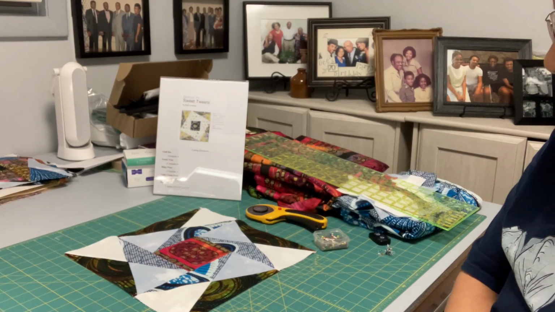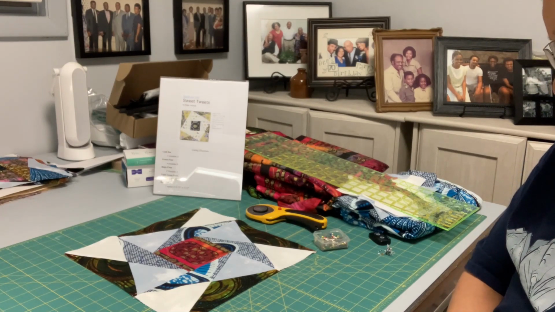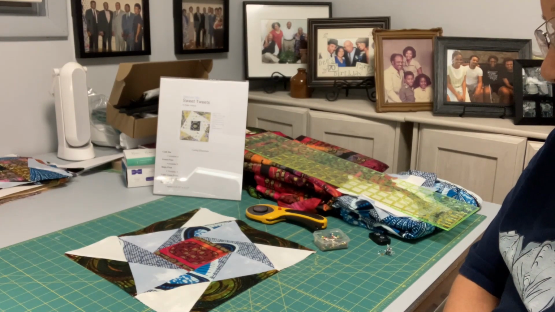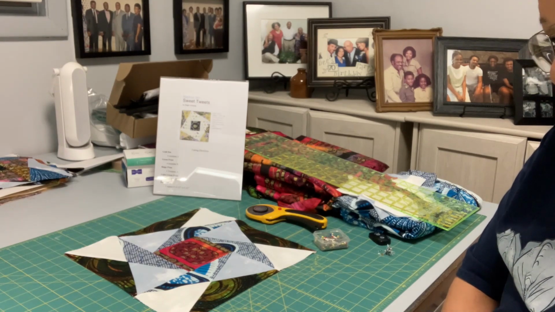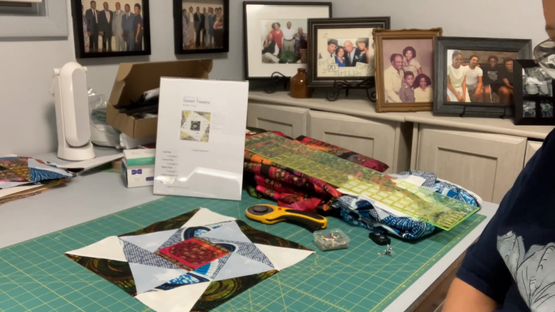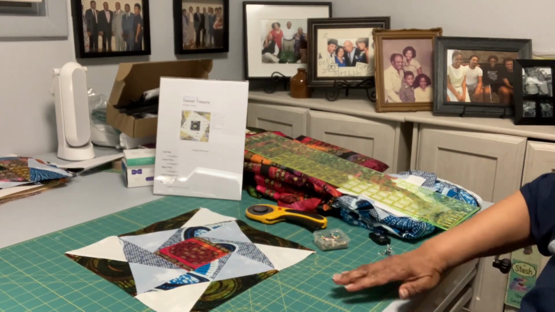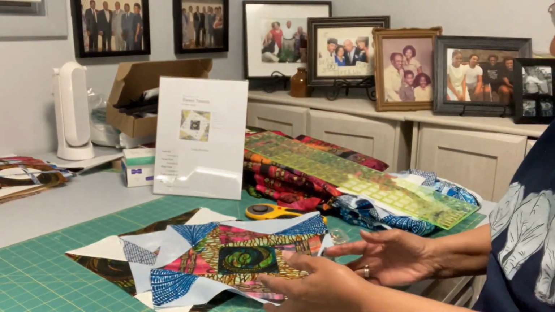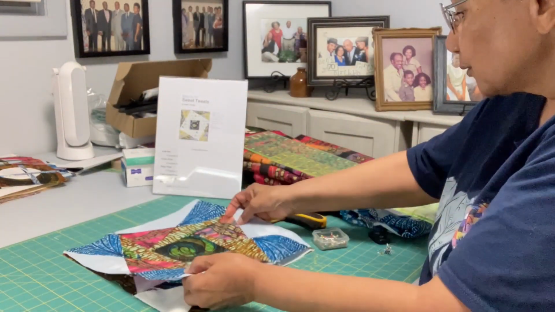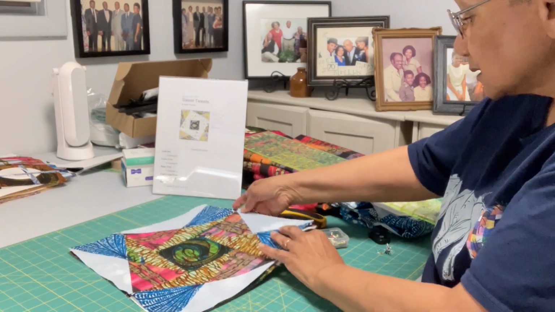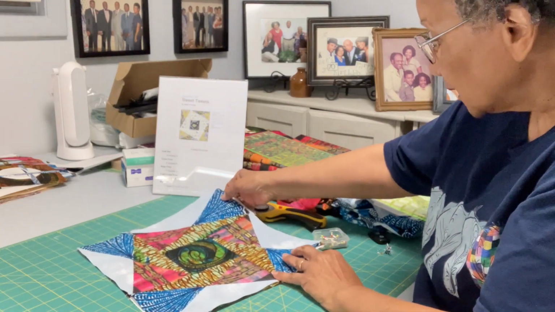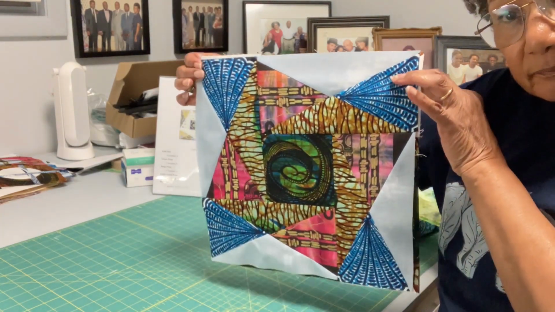I told you in the introduction to the sampler quilt that I plan to make 15 blocks, and I plan to make 2 of each block. And so I do have a second block to go with this. And I really love both of them equally. But this is the other block that I made out of Sweet Tweets.